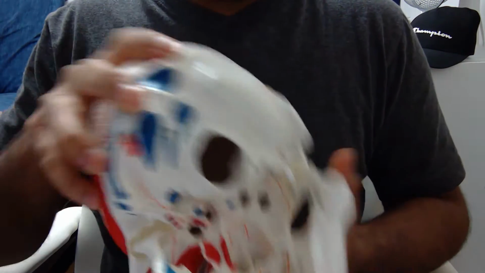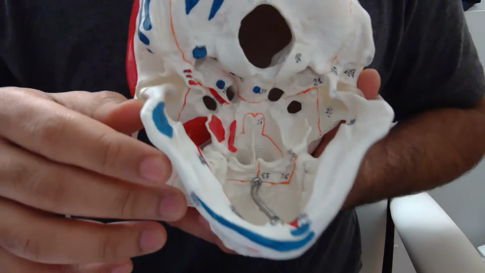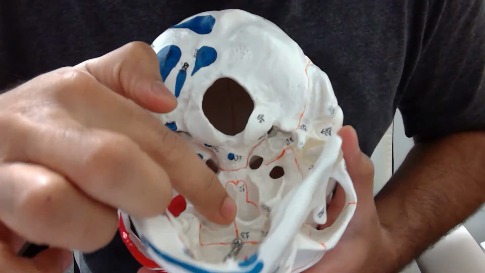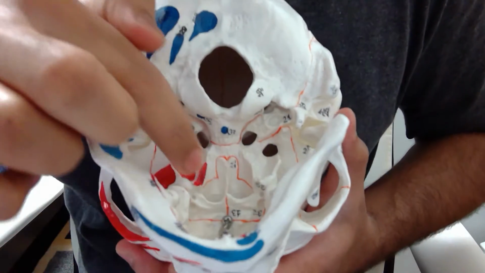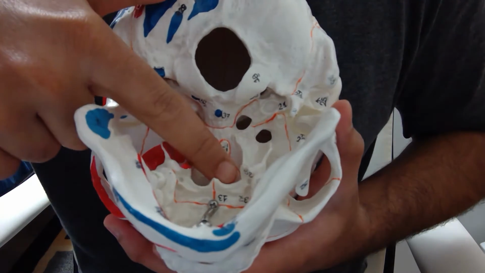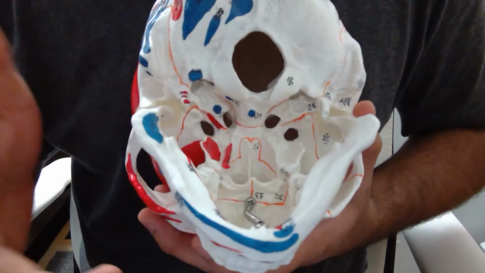And then we're going to go inside a little bit. So right over here, labeled by 13, this is going to be your palatine bone. So palatine bone is right over here. Okay, so that's 14 bones.